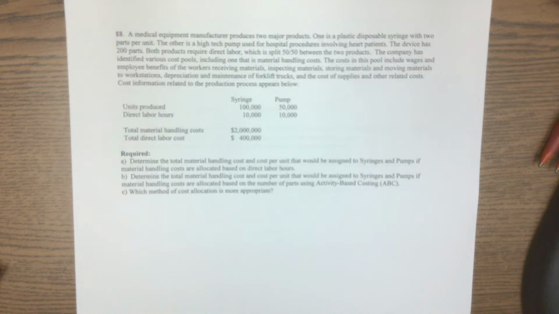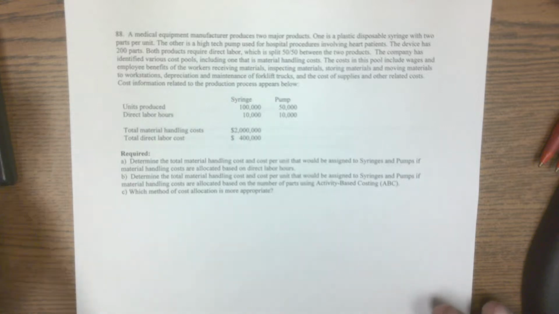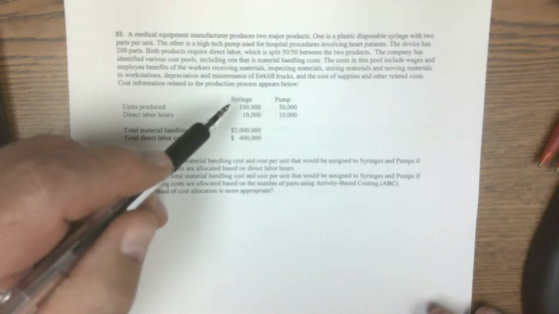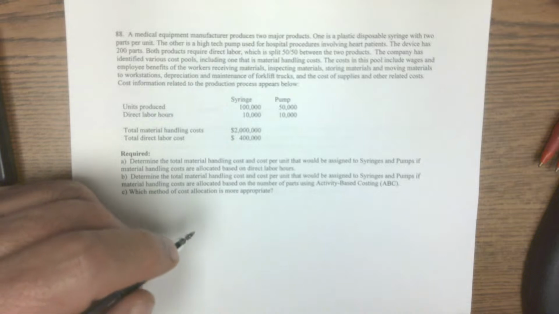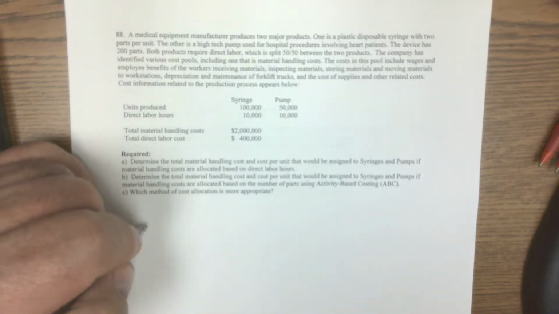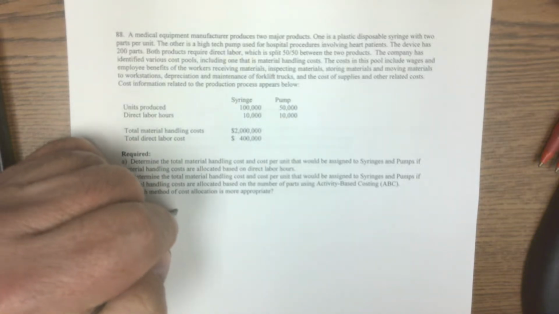Determine the total material handling costs and total cost per unit that would be assigned to syringes and pumps if the material handling costs are based on direct labor hours. Okay, so the direct labor hours is going to be equal, so both syringe and pump get the same amount. Material handling cost then for A would be $2 million.